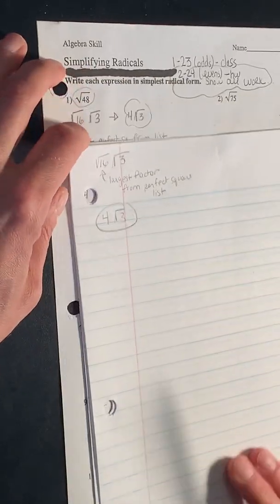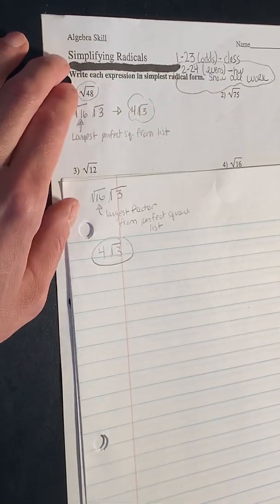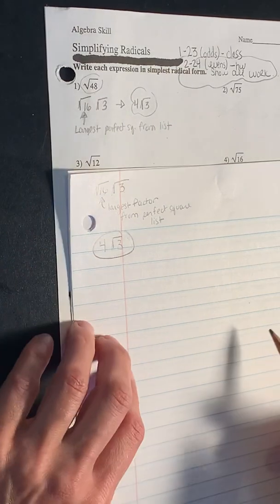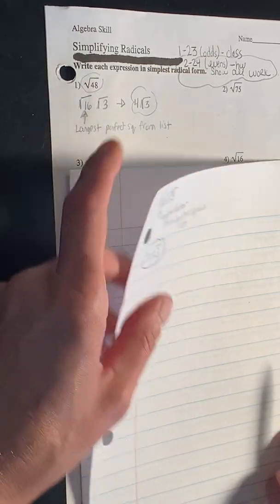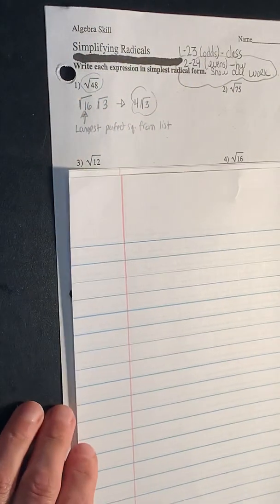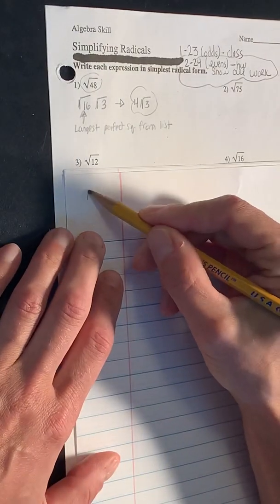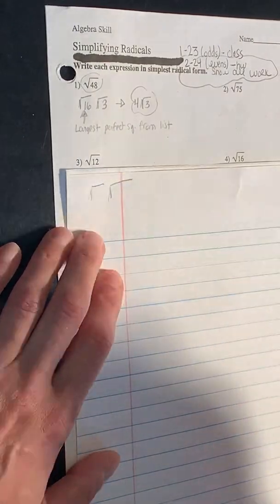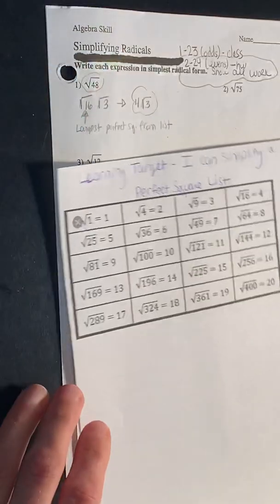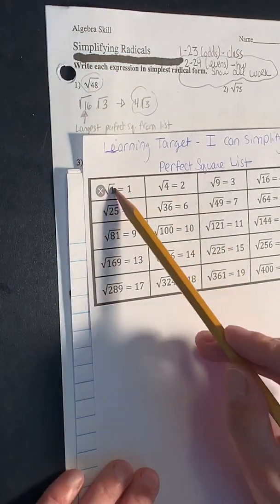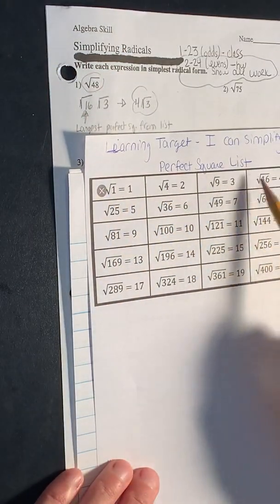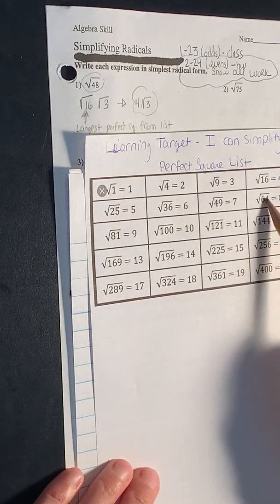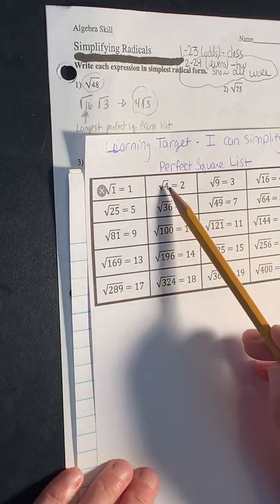Okay, down to number 3, radical 12. So again, we're going to break it down into two radicals. We want to go to our perfect square list. Find the largest factor of 12. So the largest factor of 12 here, I believe, is going to be the 4.